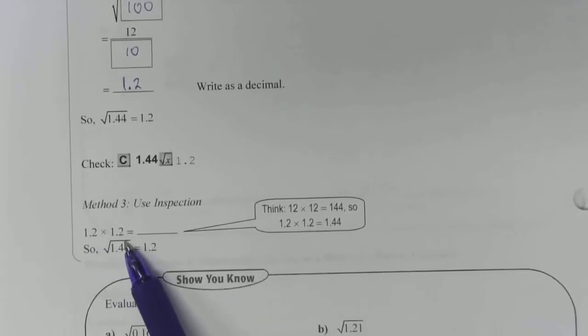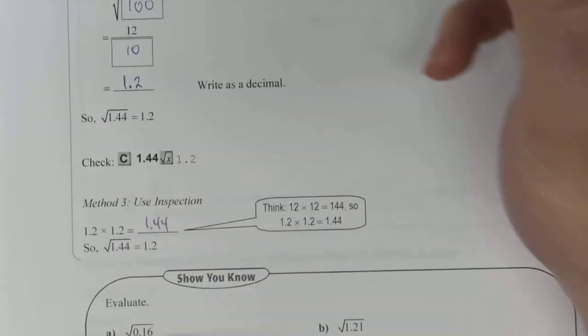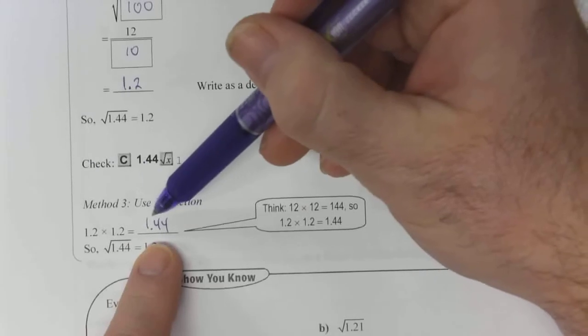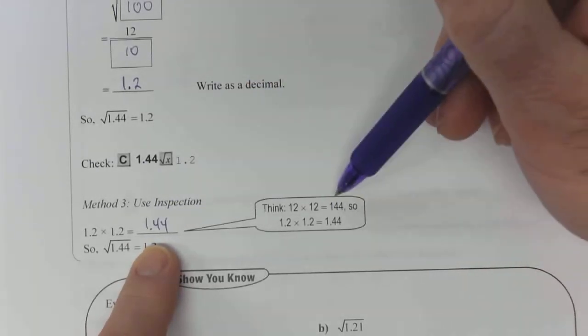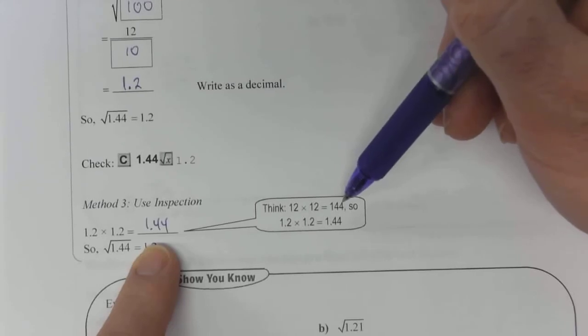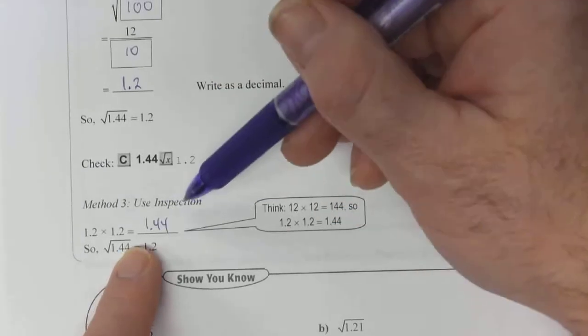1.2 times 1.2, as we've already figured out, is 1.44. If you recognize that 1.44 looks a lot like 144, and you already know that the square root of 144 is 12, then you might be able to make that work.